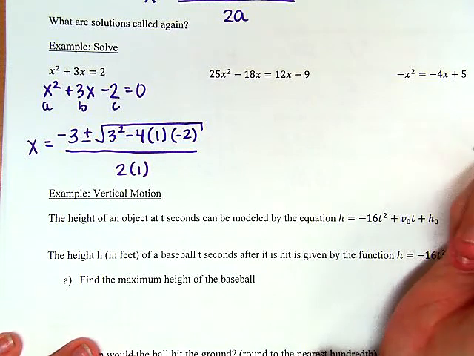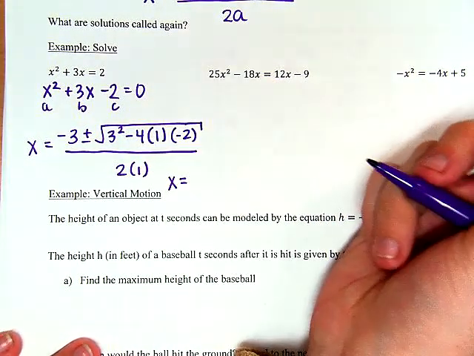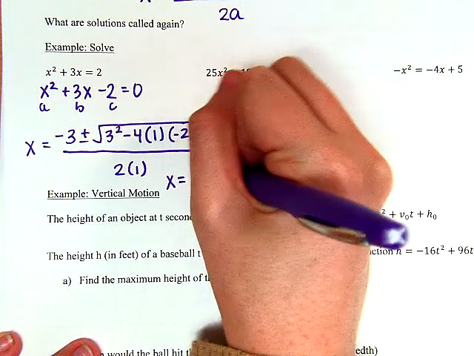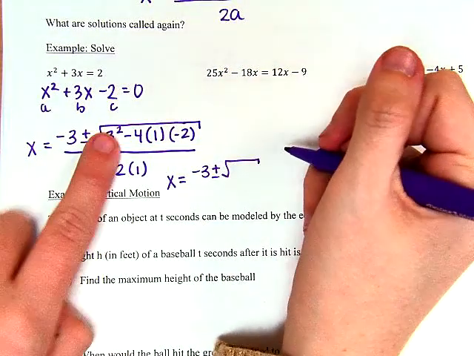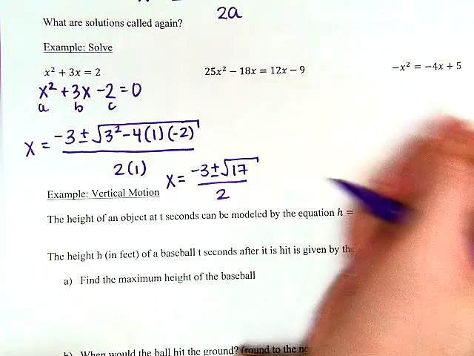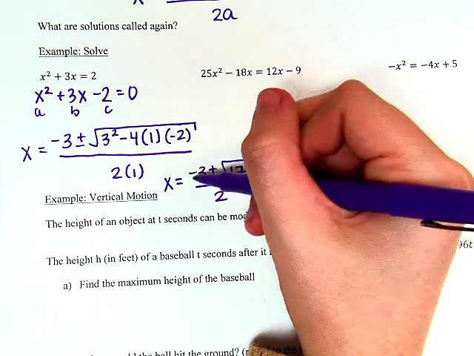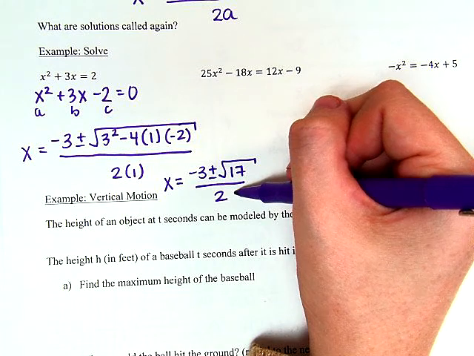And then when I simplify that, x equals -3 plus or minus the square root of 17, all over 2. So there's your two answers, -3 plus this over 2, and -3 minus this over 2.